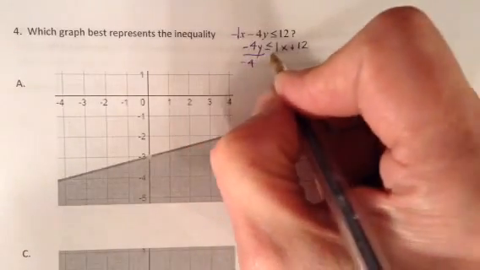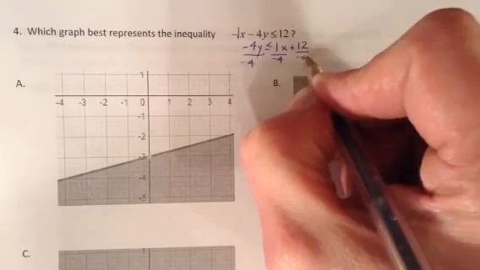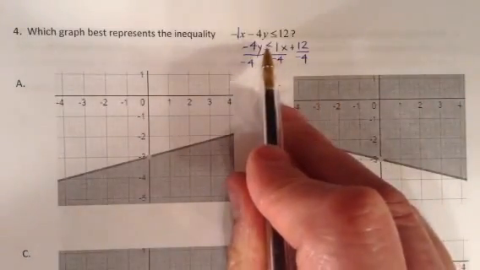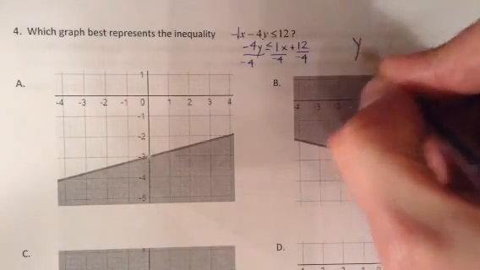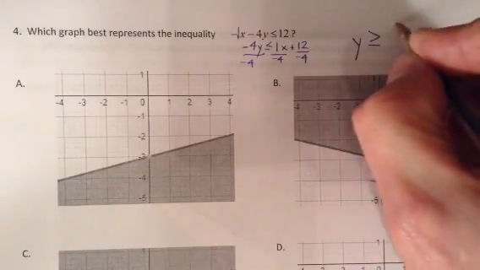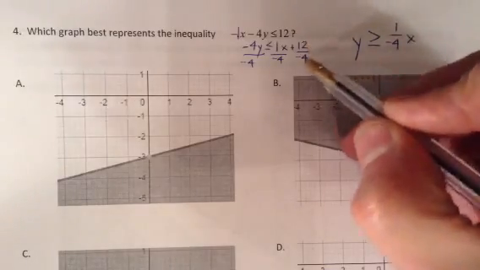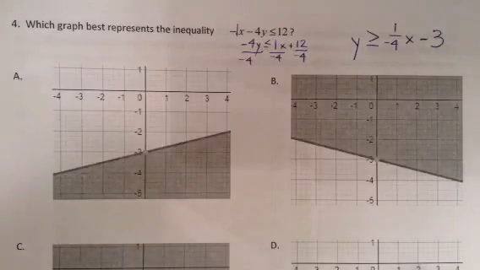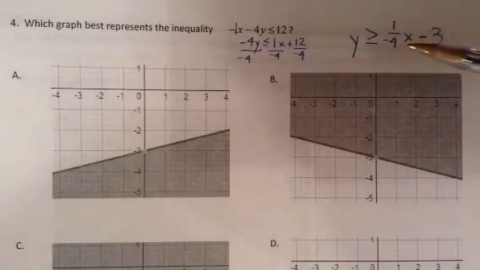So if we divide by negative, what happens to my less than or equal to symbol? If you divide by negative, the less than is going to become a greater than. So we have y is greater than or equal to 1 over negative 4x, and 12 divided by negative 4 is a negative 3. So I need a y-intercept of negative 3, and if you notice they all have y-intercepts of negative 3. I need the ones that have a negative slope.